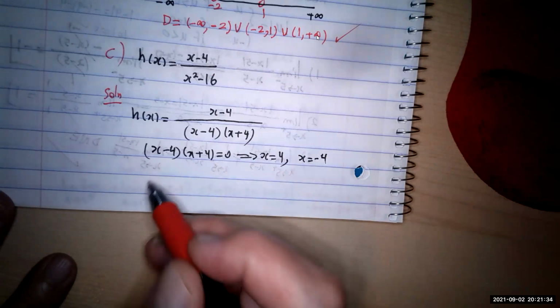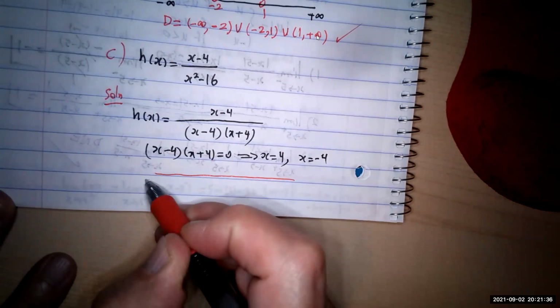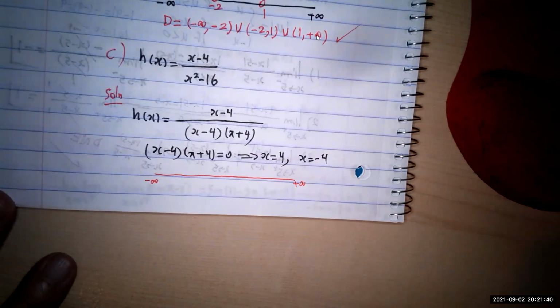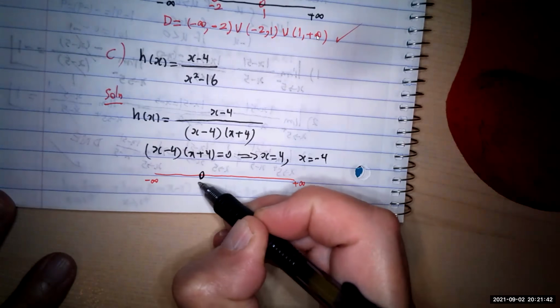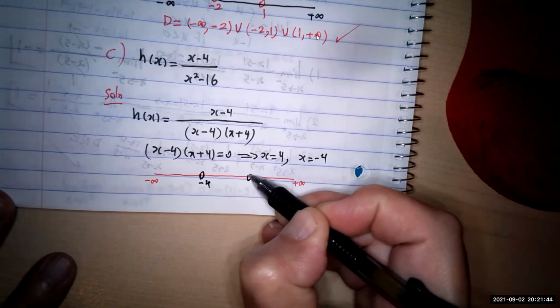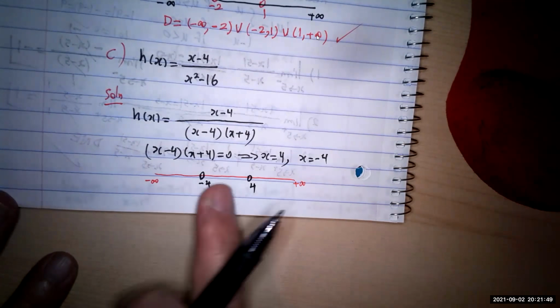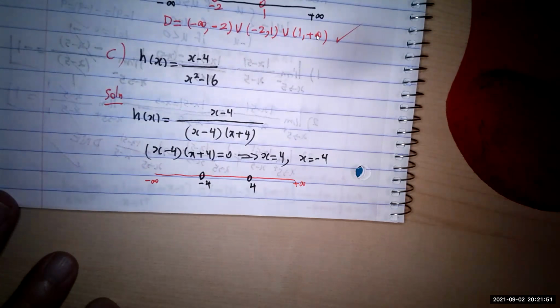So this is the number line. You have to remove two numbers. You remove the -4 and you remove the +4. That's where the function is defined. Couldn't you factor out the x minus 4 from the top and bottom?